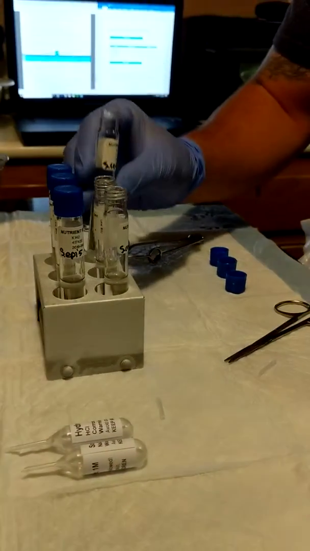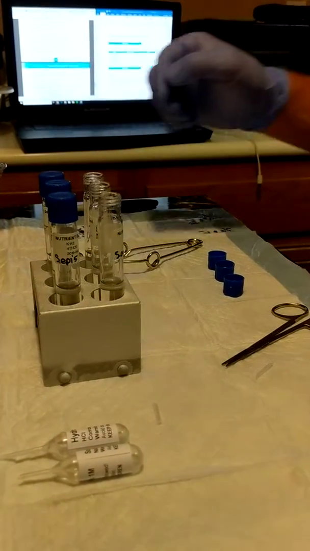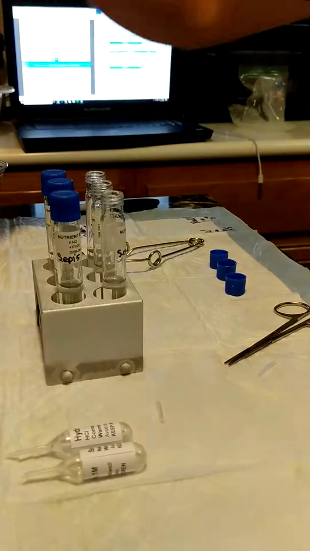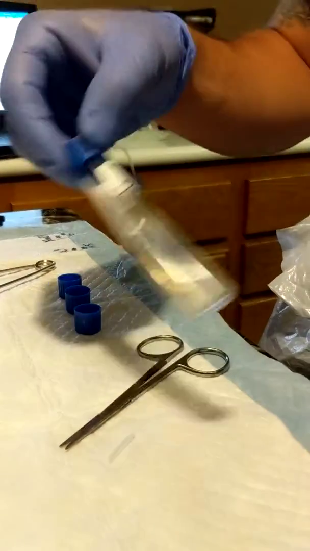The recommended incubation time for these is 24 to 48 hours. And if nothing has occurred or is very apparent, you can do an additional 24.